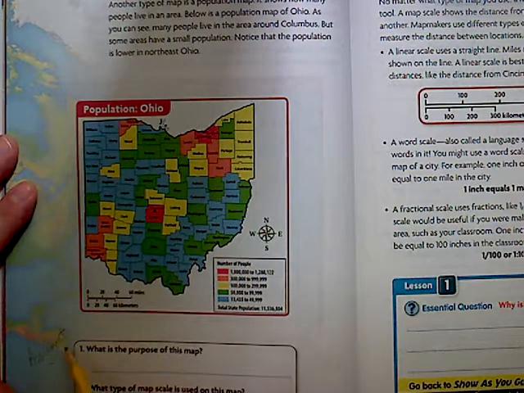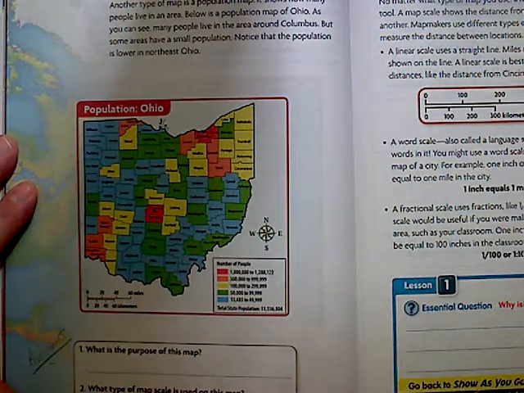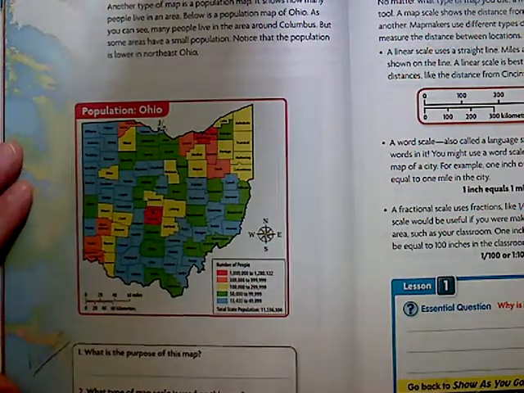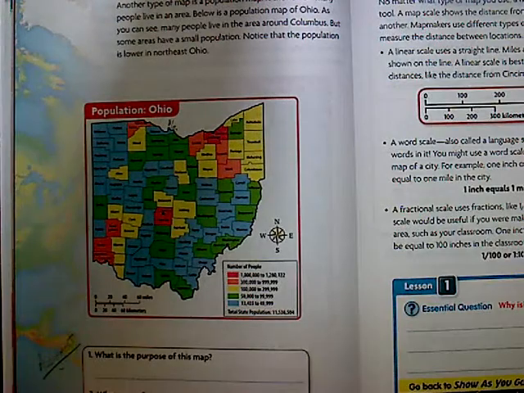All right, so go ahead and do these two as an assignment as well, and I will grade pages 17 and 18 when we get back to school.